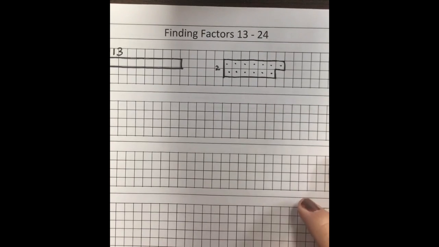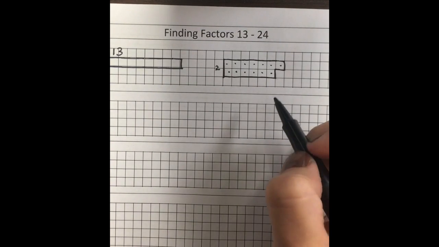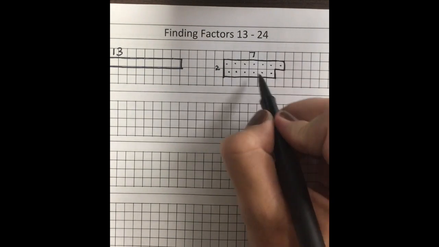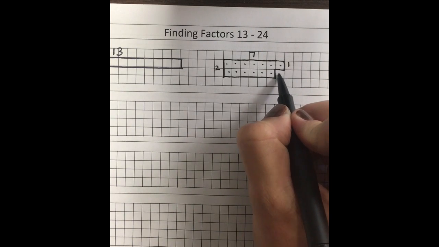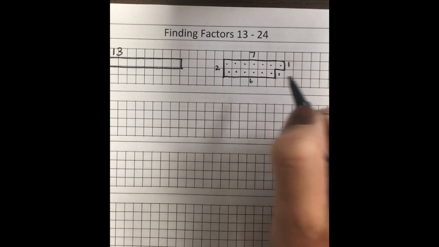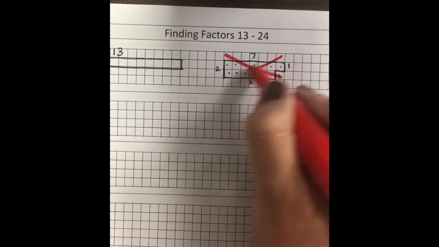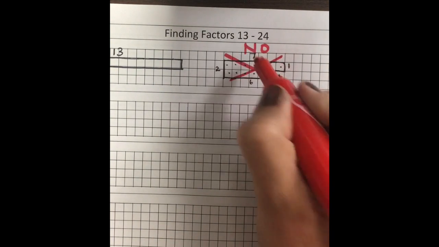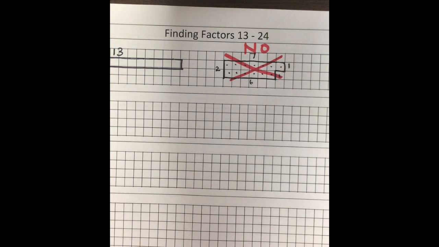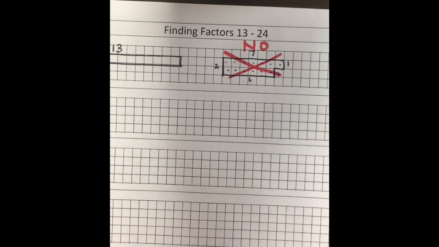But do I have a four-sided figure? No, I don't. I have this like weird 1 and a 1 and a 6. It's just a big giant, I'm going to put a big hard red X. No. So, can I use 2 as one of my lengths, or as one of my widths? No. So 2 will not be my factor.